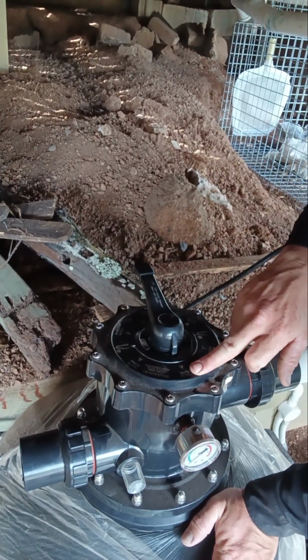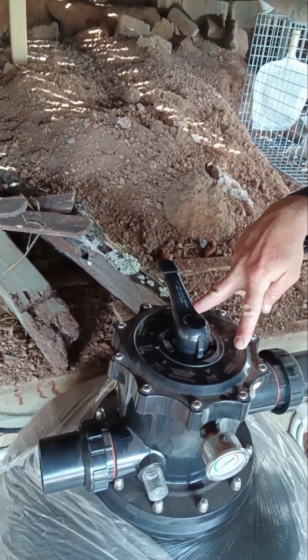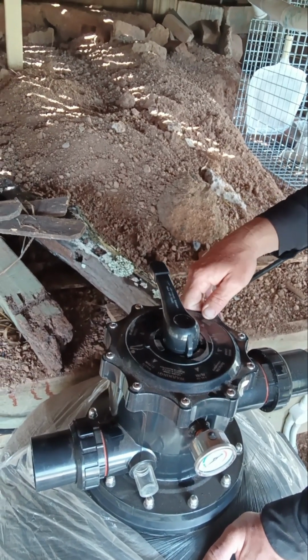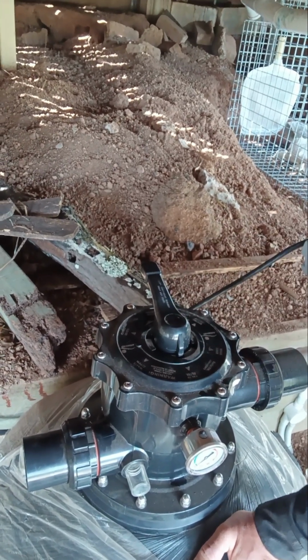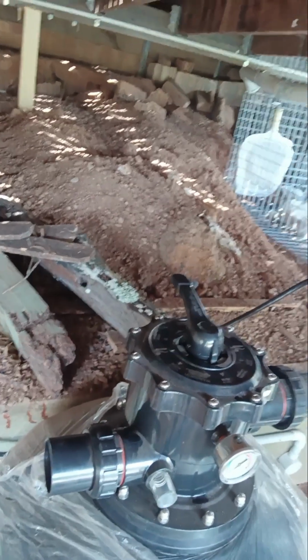So filtration for all purposes, backwash and rinse go hand in hand for cleaning out the sand tank, waste to dump water, and recirculate if you want to just tidy up the water and bypass the sand filter. Otherwise, it's pretty set and forget. Closed is closed. Closed is closed.